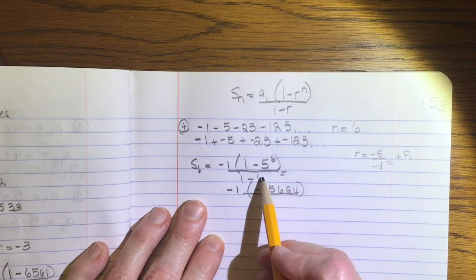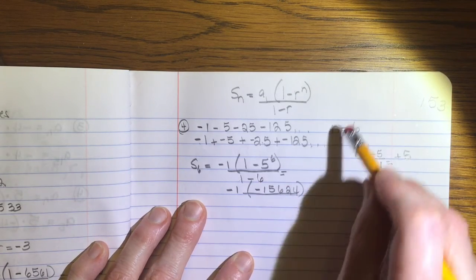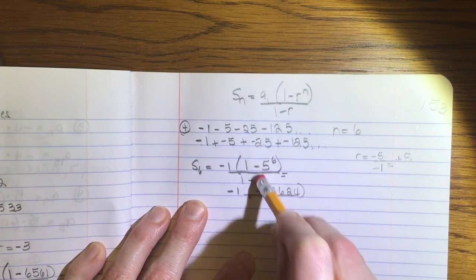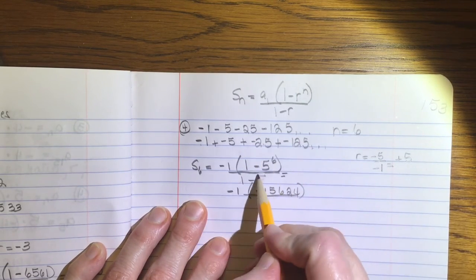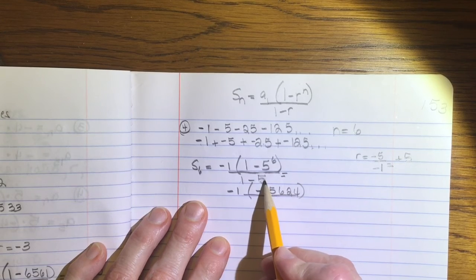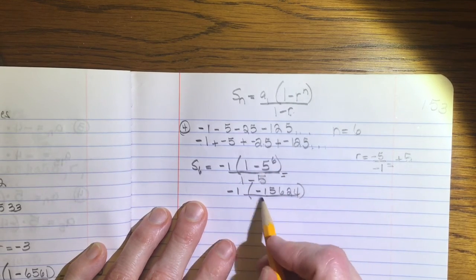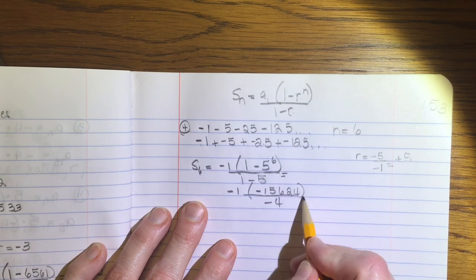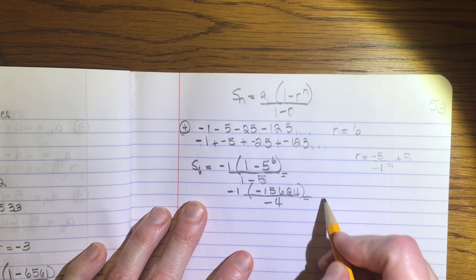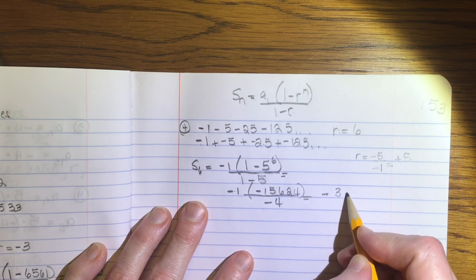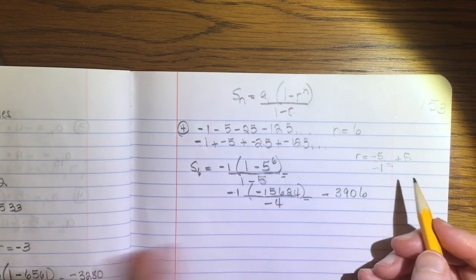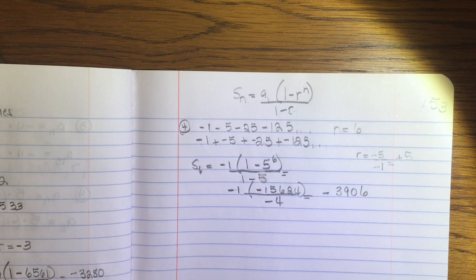Oh, I did something wrong right there, didn't I? N was the 6. The r was 5. So 1 minus 5 was my r. Sorry, 5 here, 5 here. And so then I've got 1 minus 5 is negative 4. Positive divided by negative is going to be negative, and you get 3,906. And those are the 3 different varieties of problems you'll see in your classwork.